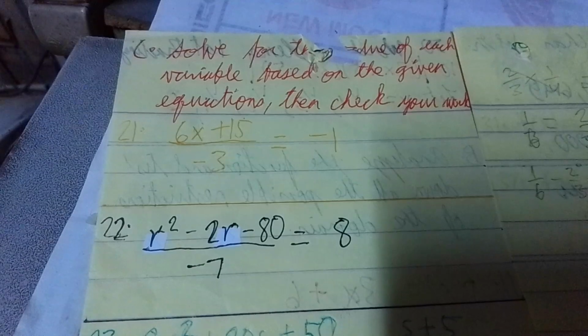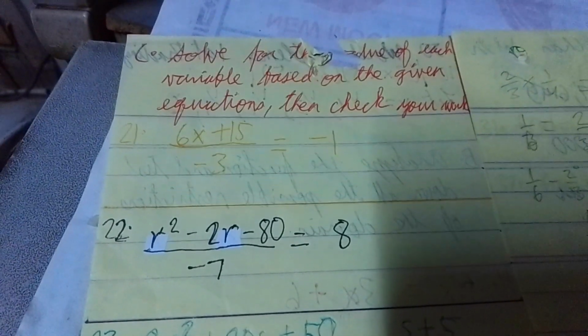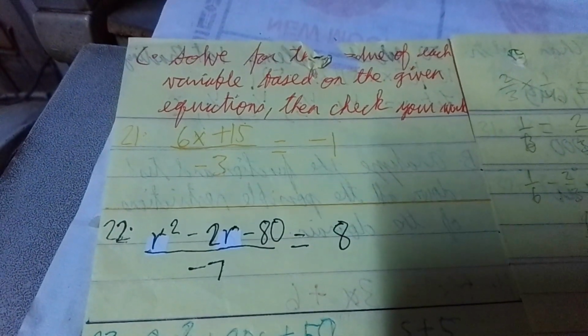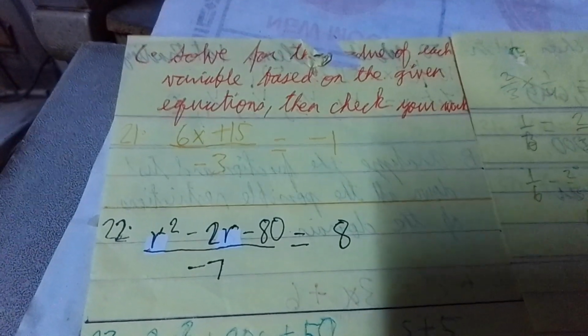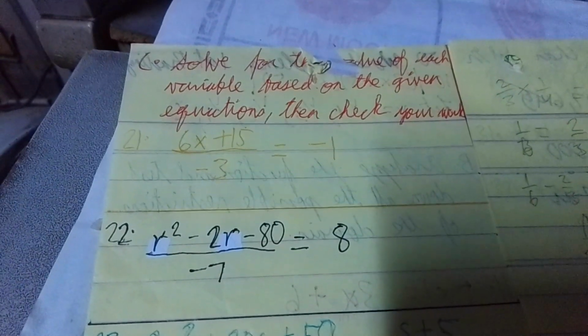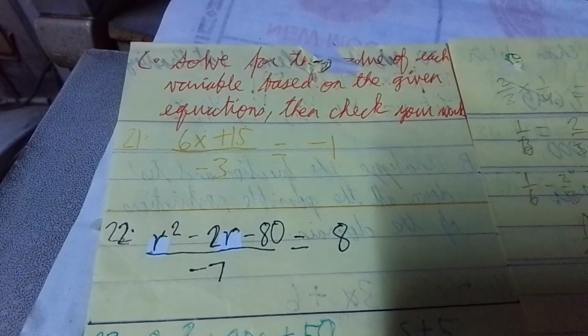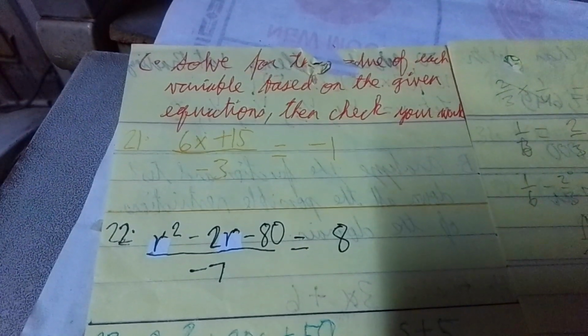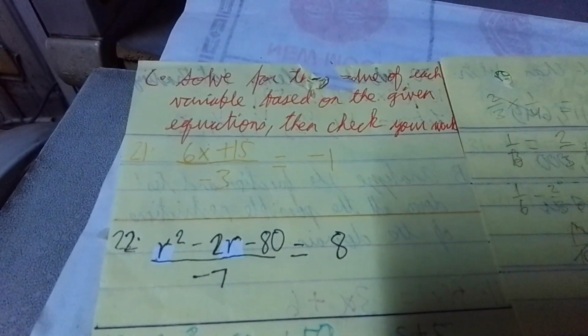So let's get started. For example, in number 1, we have 6x plus 15 divided by negative 3 equals negative 1. We need to apply the PEMDAS rule. Actually, if you want to solve for the value of every function, you need to always apply LCD, because they're fractions. But you can solve it in 3 ways: either the LCD form, the cross multiplication form, or the algebra form. Let's do it the algebra form because this is kind of easy.